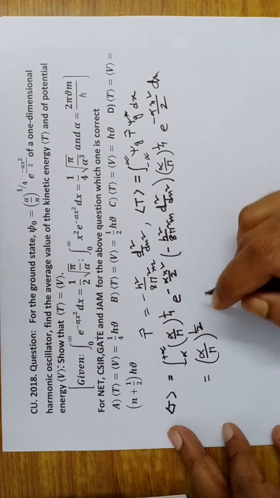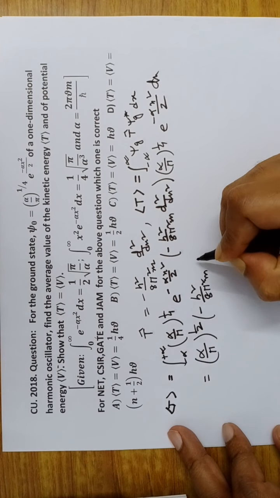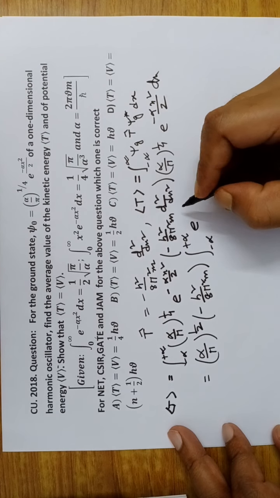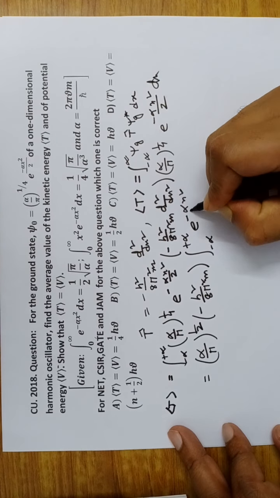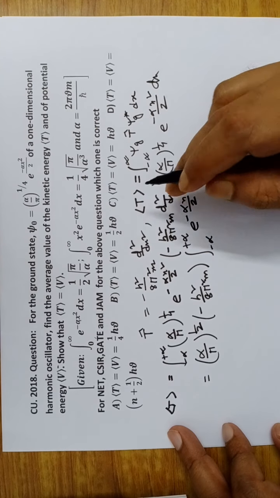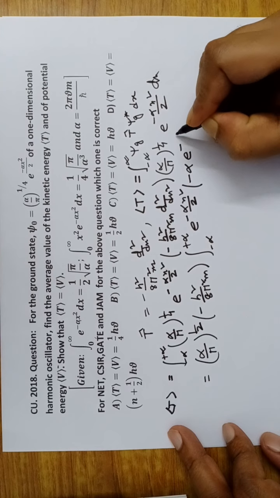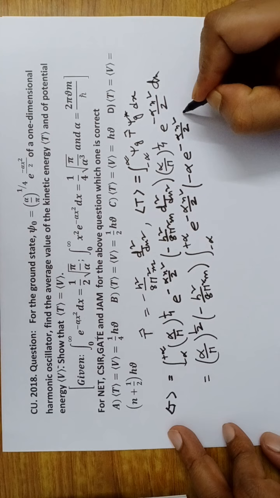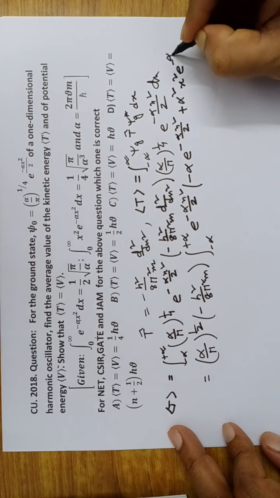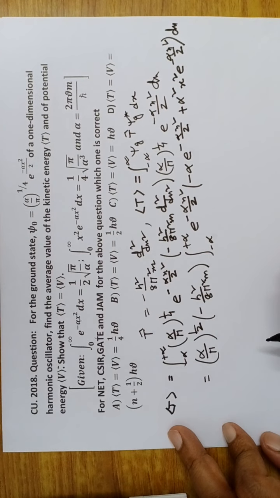And this term is minus h square by 8 pi square m, then the integration from minus infinity to plus infinity of e to the power minus alpha x square by 2 into the double derivative, which will be minus alpha e to the power minus alpha x square by 2 plus alpha square x square e to the power minus alpha x square by 2, dx. Clear? This is just the double derivative.